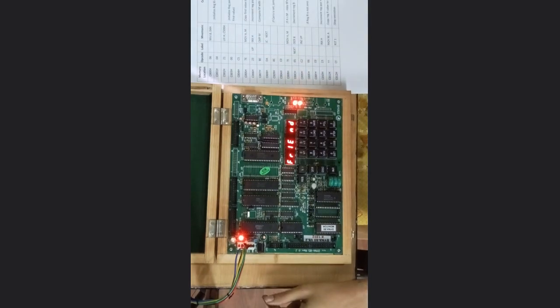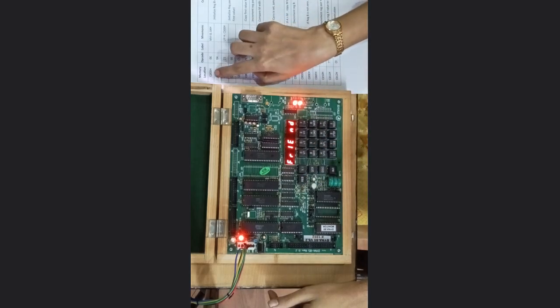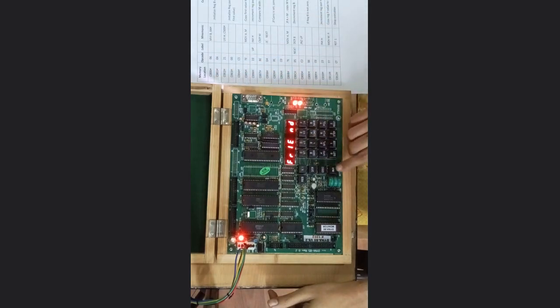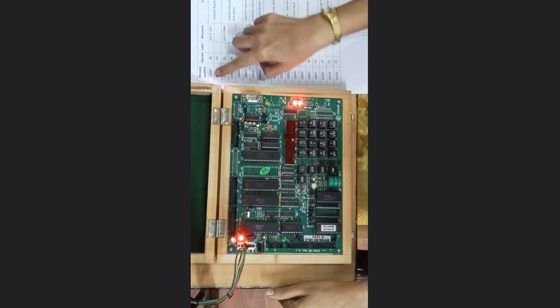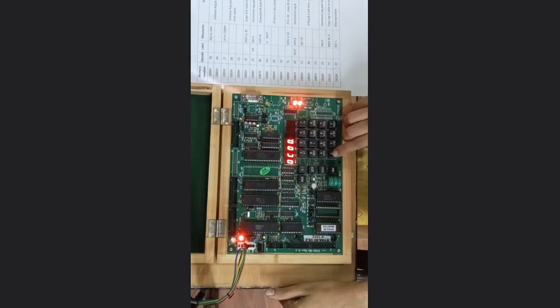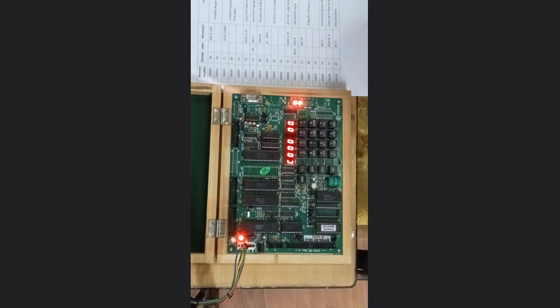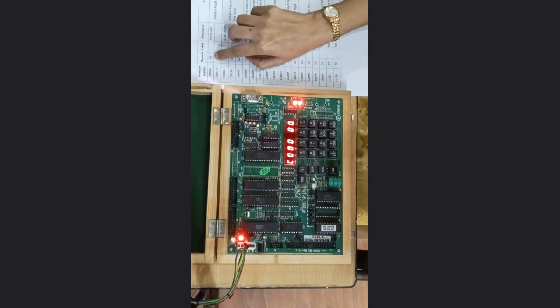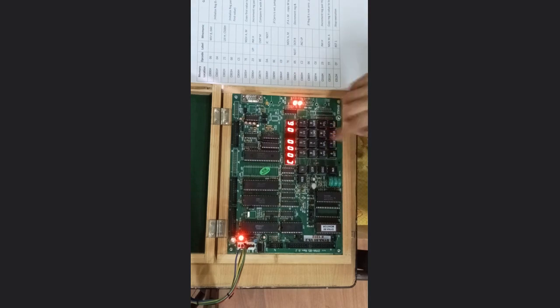To input a program in this kit, we'll follow the steps: reset, set, address of the program, that is C000H, and then we'll press the increment button. Once you press the increment button, you will be directed to the memory location C000. Now here I am going to enter the operation code, that is 06. So here I will enter 06.